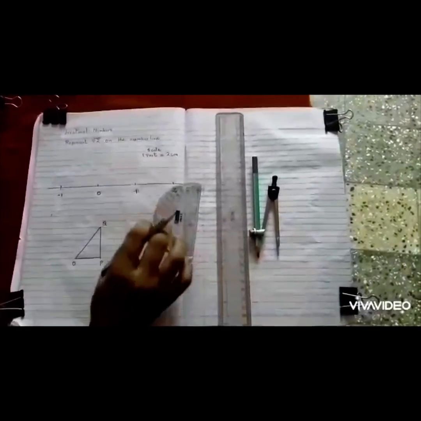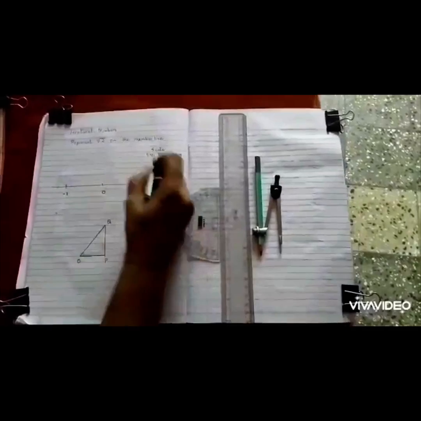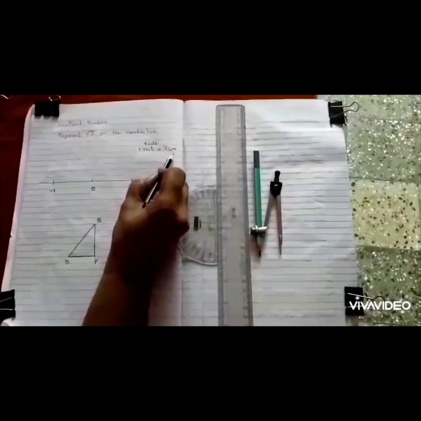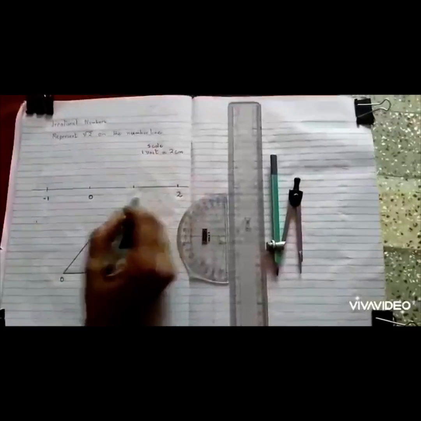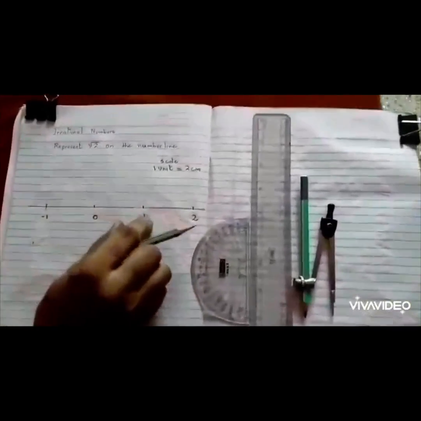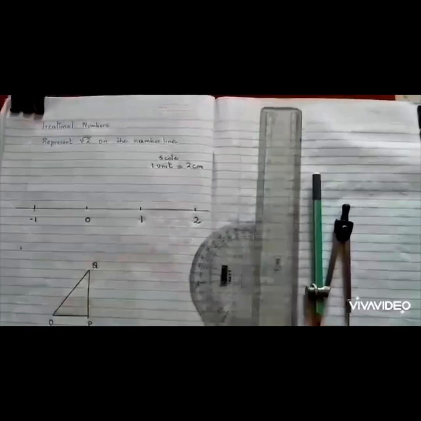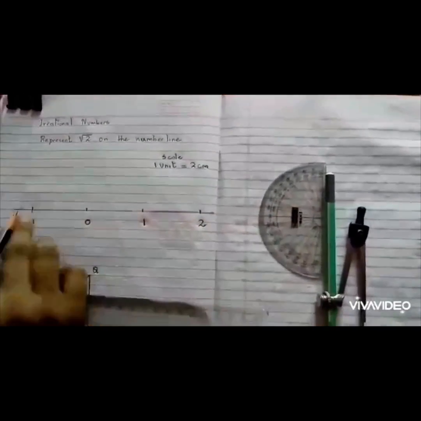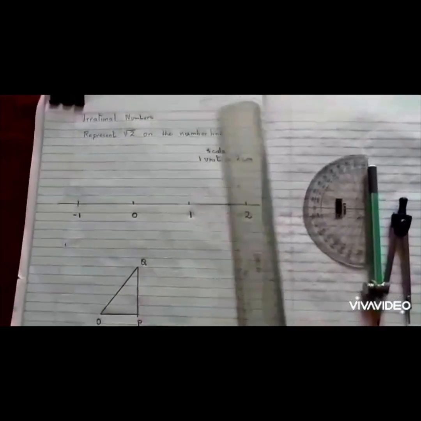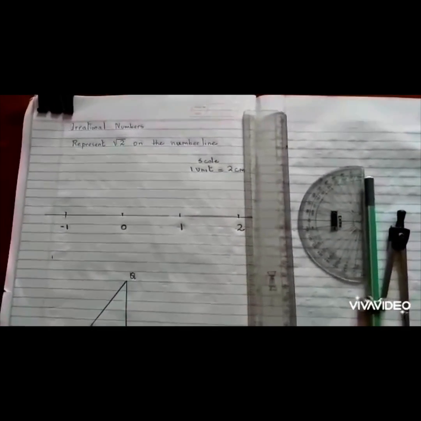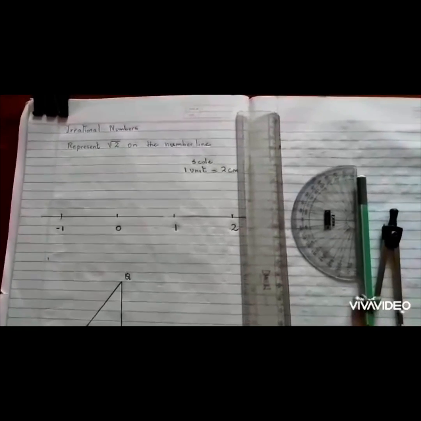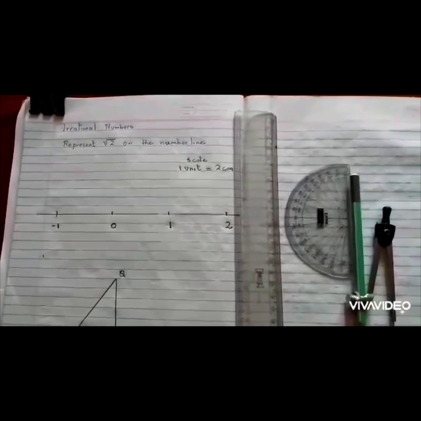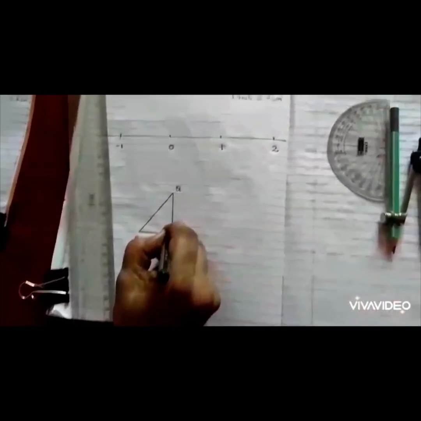Let us first draw a number line by taking the scale. 1 unit is equal to 2 centimeters. If not, the construction will be very close and it will be very difficult to visualize. Now, as you all know, √2 is a non-terminating, non-repeating decimal. Therefore, before we proceed with the construction, let us draw a right angle triangle OPQ.